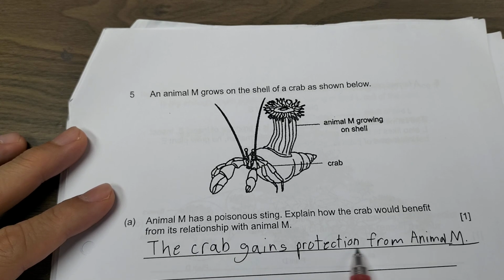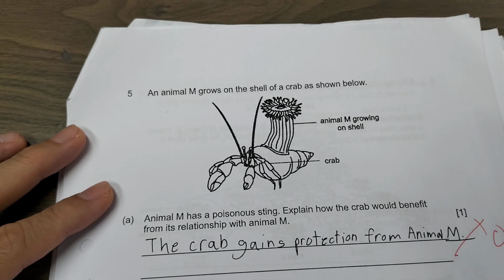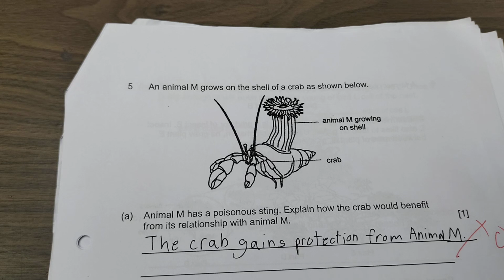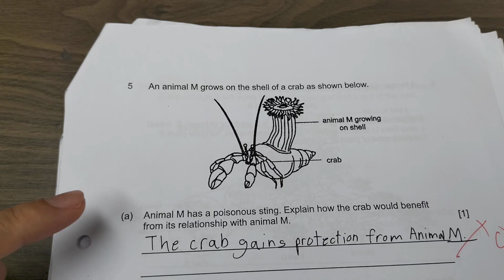So, crab gains protection from M. This answer I do not accept. Why? What is the nature of this protection? Now, protection can come in many ways. For example, one way is the shell of a tortoise, the shell of a sea turtle protects the animal. How? Because the hard shell prevents animals from attacking it. This kind of protection is different.